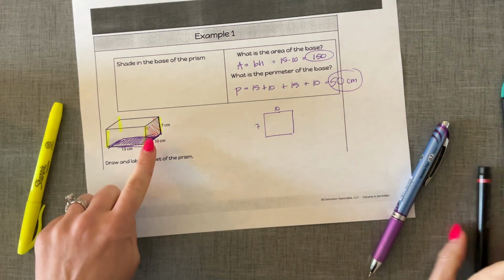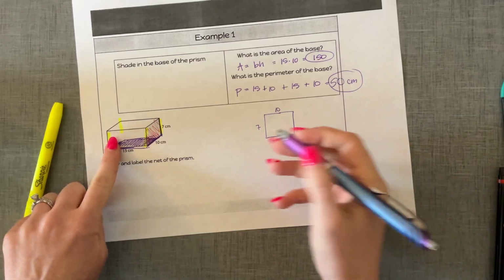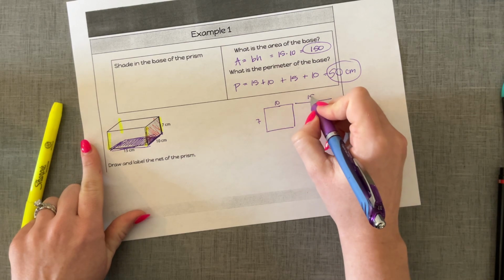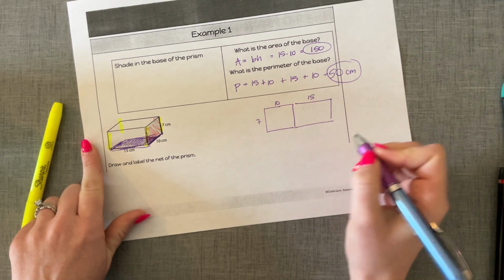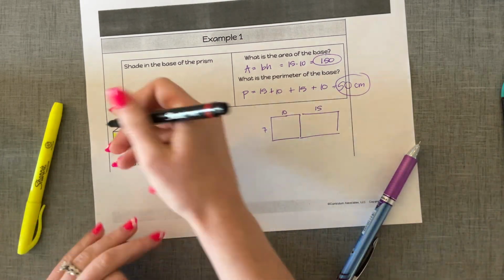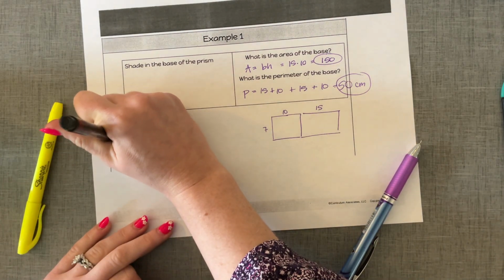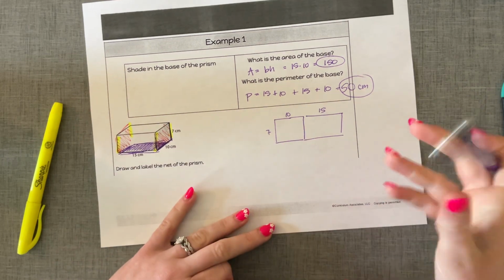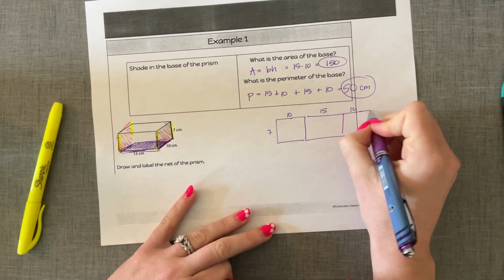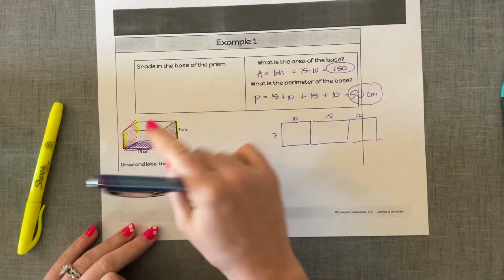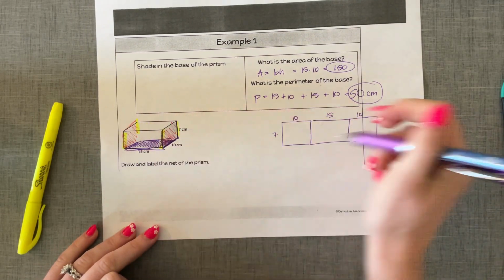Okay. Then on the front, I have 7 by 15. Then this one on the side is 7 by 10. And then this one on the back is a 7 by 15.